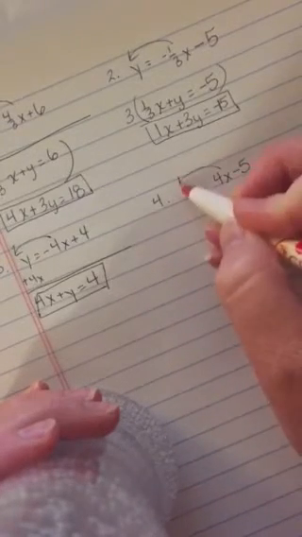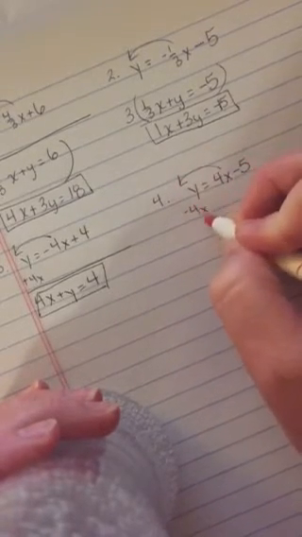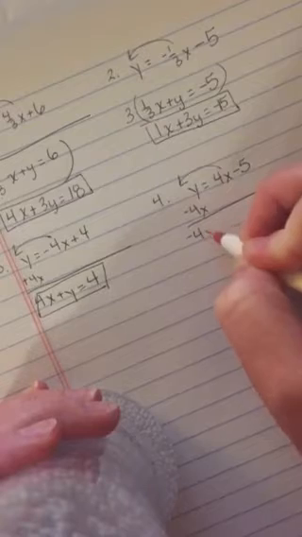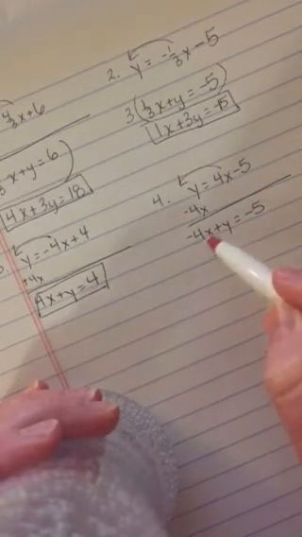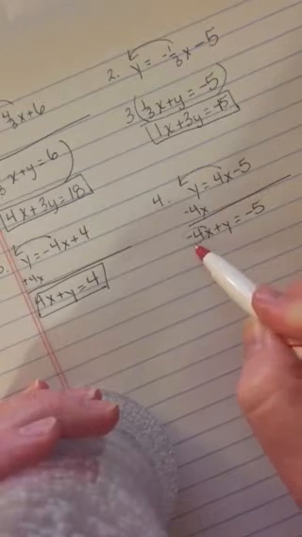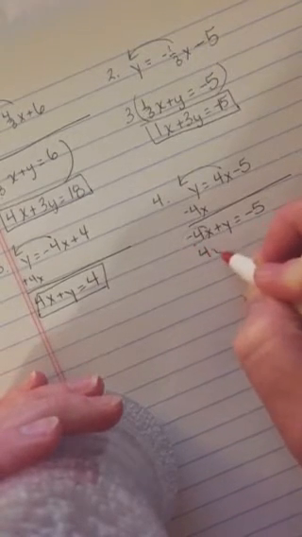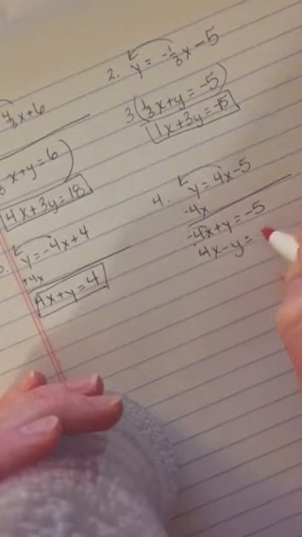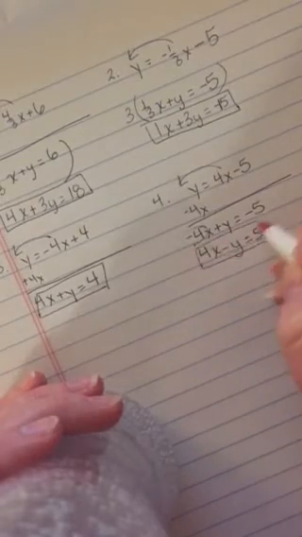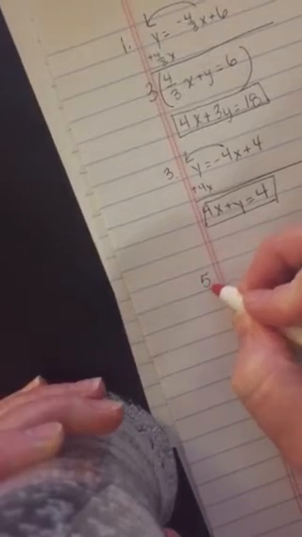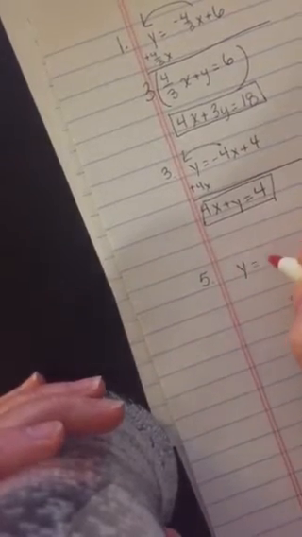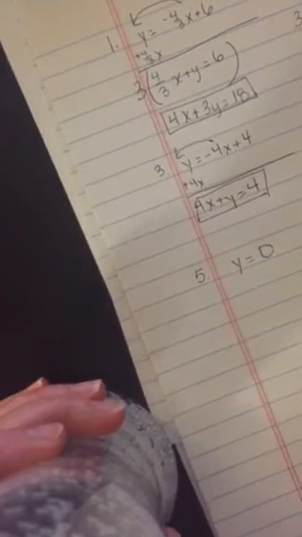And number 4, move the x term over. This time we need to subtract 4x because it was positive. And we don't like to start our leading coefficient off as a negative, so I'm going to change it to positive, which means everybody else just changes signs. Number 5, y equals 0. There's nothing else we can do there.